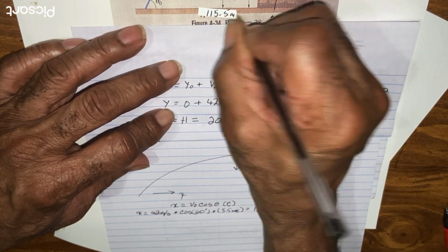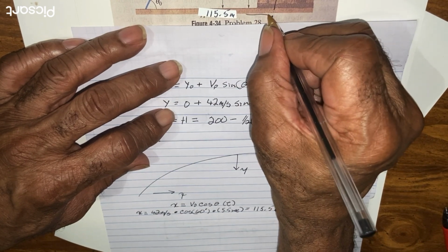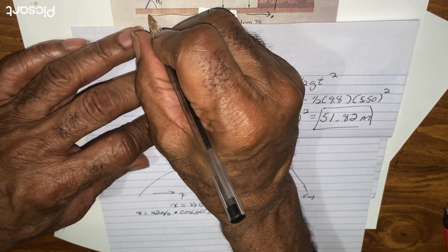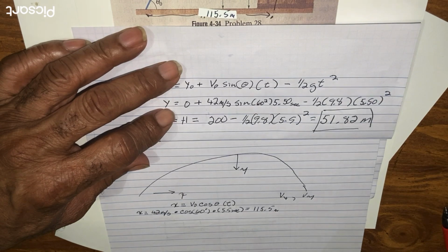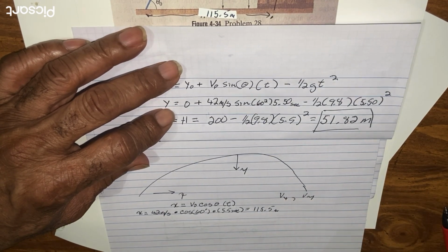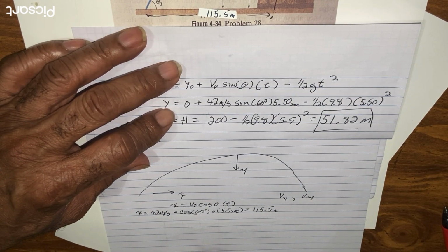115.5 meters is the distance, and we know the time. The time is 5.5 seconds.